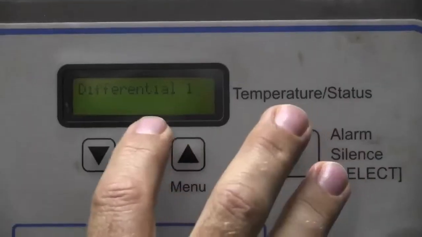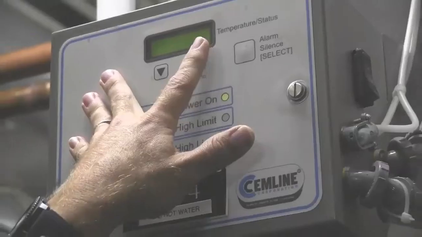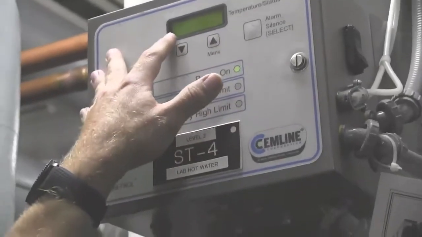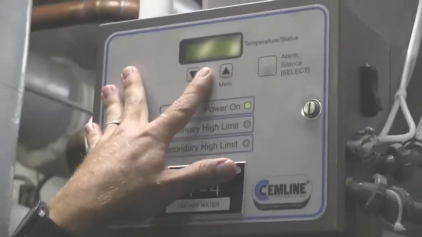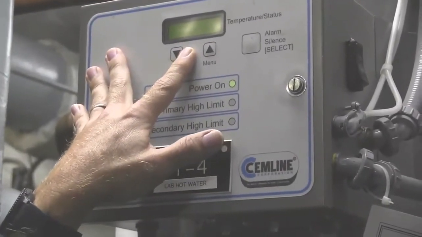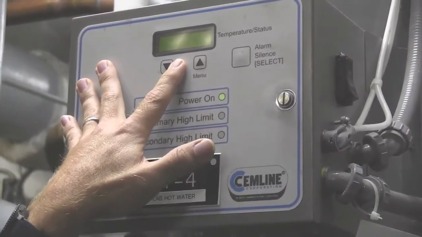I wouldn't mess with it. Nothing with the differential number 1, but do an adjustment on your high limit number 2 by going about it the same exact way. In the select button, we currently have it as 10 degrees higher than what your set point is. Typically we would do 10 to 15. So if we're going into an alarm status, you're okay to raise it up another 5 on this and it wouldn't be an issue.